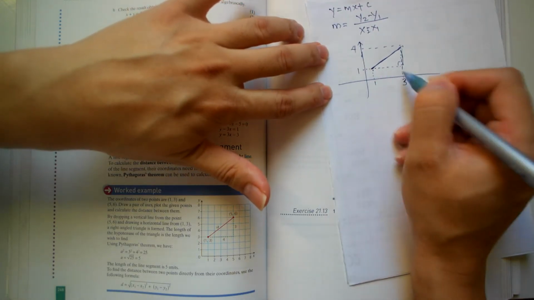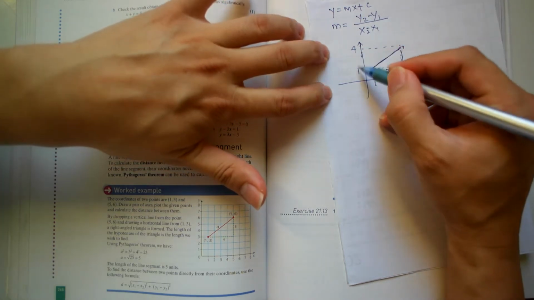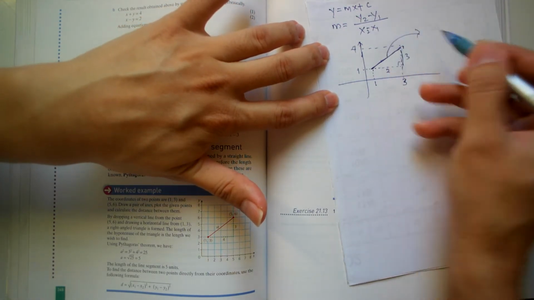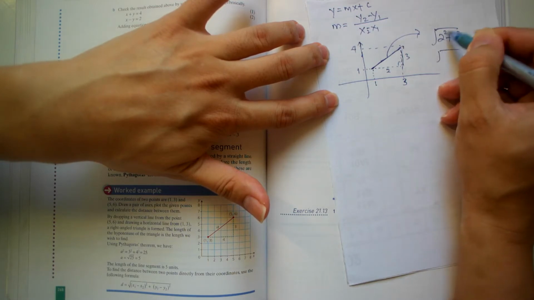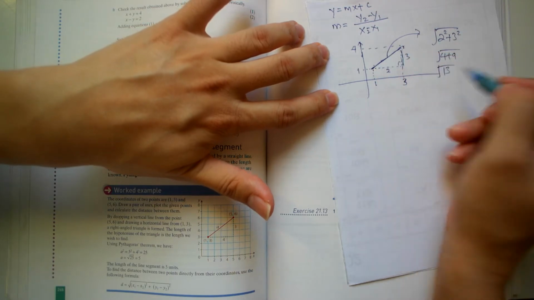So in order to find the length here, it is 3 minus 1, which is 2, then this one will be 4 minus 1, you get 3, right? So that means the length of this line will be the square root of 2 squared plus 3 squared. Then you have 4 plus 9, you get 13, square root 13. So the length of this line is square root of 13.